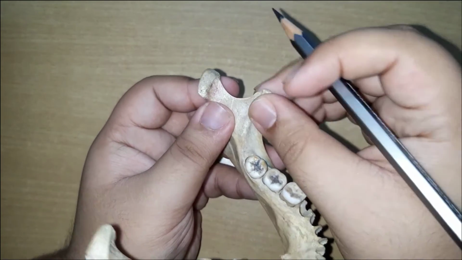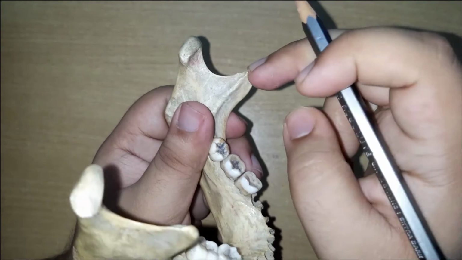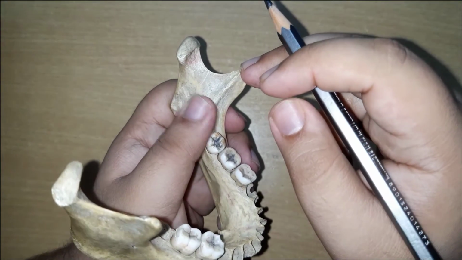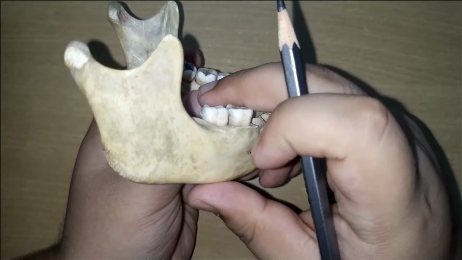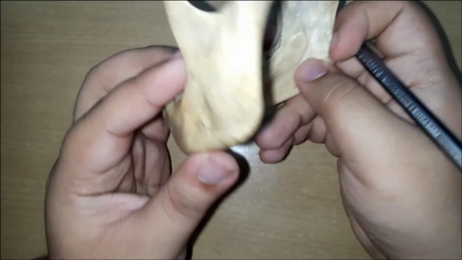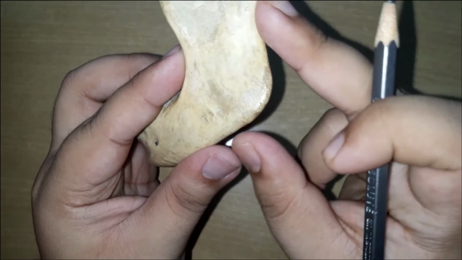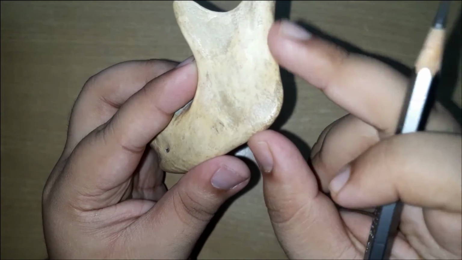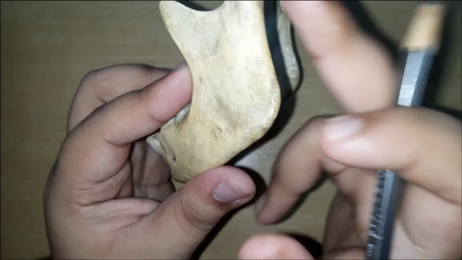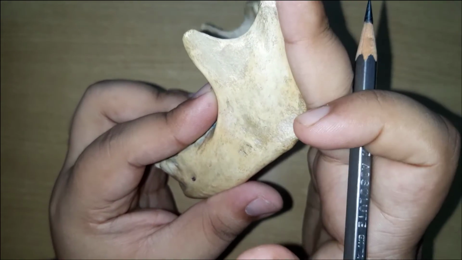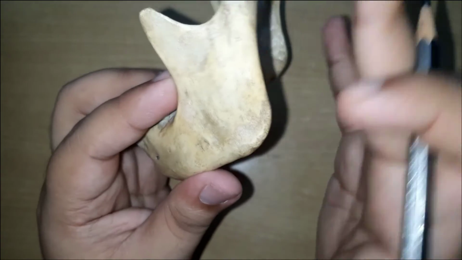Coronoid process, on the other hand, as I've already mentioned, serves as the site of attachment of the temporalis muscle. Now, another interesting thing to note here is the presence of this very characteristic angle of the mandible. The angle of the mandible is formed between the posterior border and the lower border of the rami of the mandible on both sides.